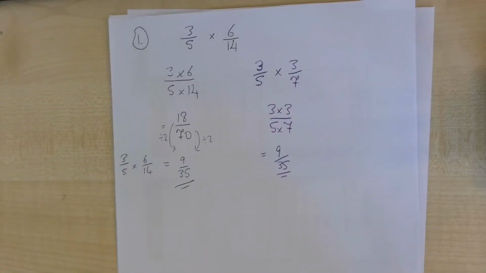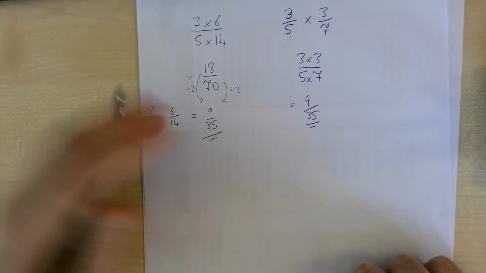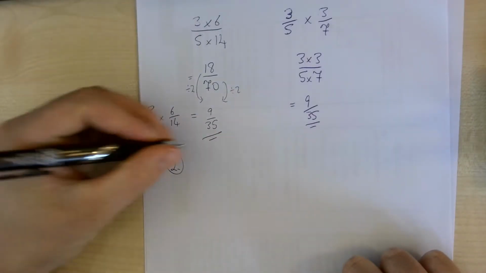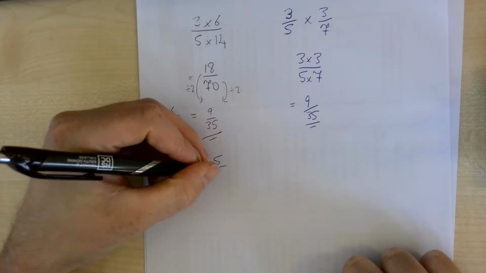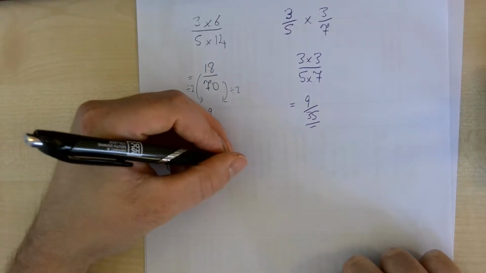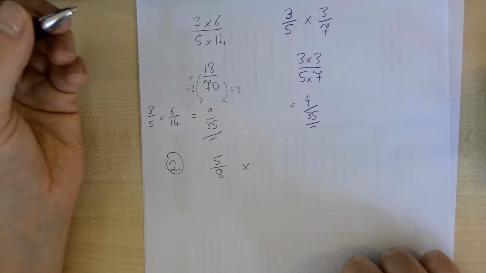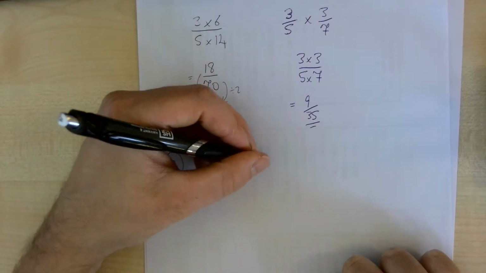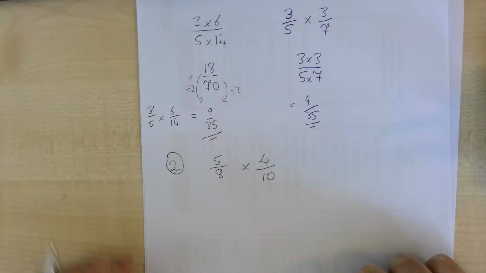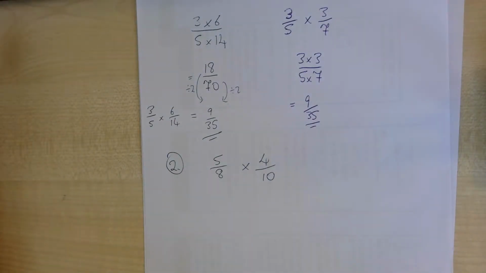Have a go at this one for yourselves actually. So let's go with 5/8 multiplied by 4/10. Pause the video now, have a go at it, and then see if you're correct.